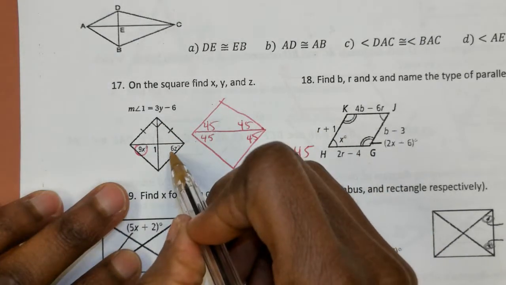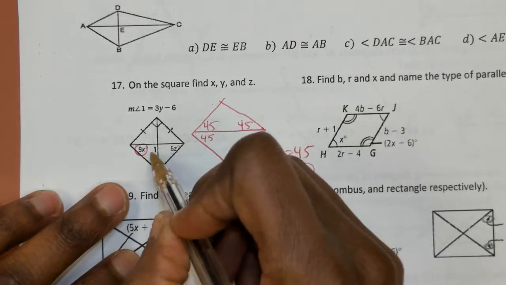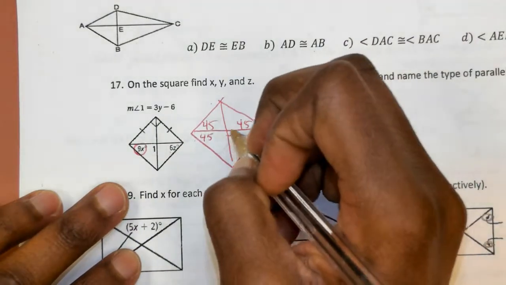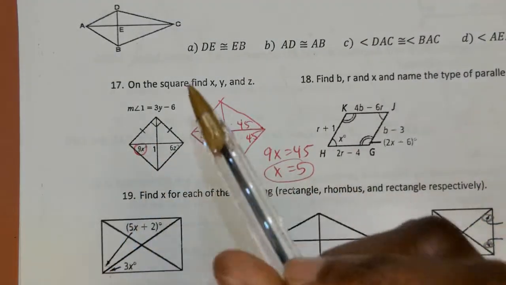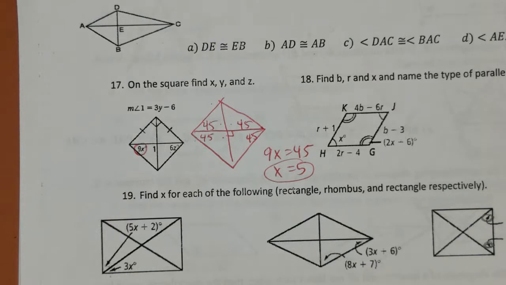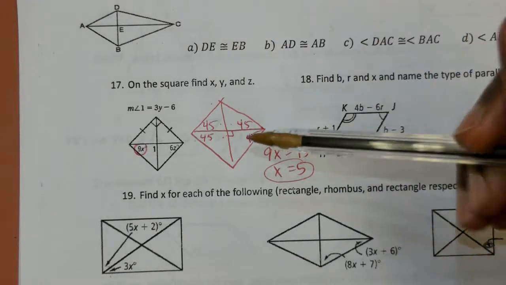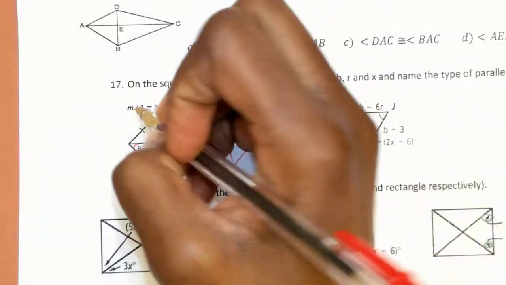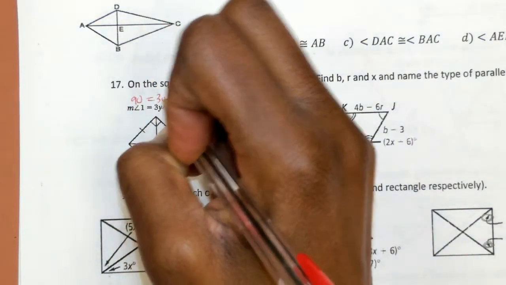Same thing with z, just set it equal to 45 and solve. And then angle 1 is in the middle, and all of these are 90s in the middle, because diagonals bisect, the diagonals are perpendicular for a square, for a rhombus, and a kite, those three. So you would set this equal to 90. So put 90 in here and solve for y.